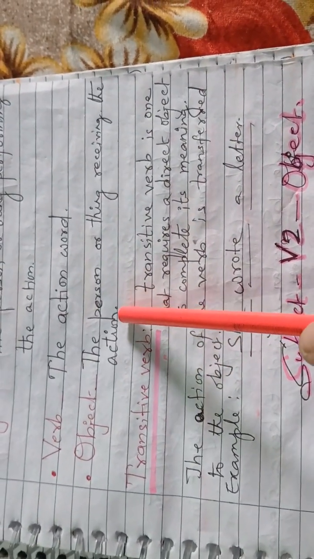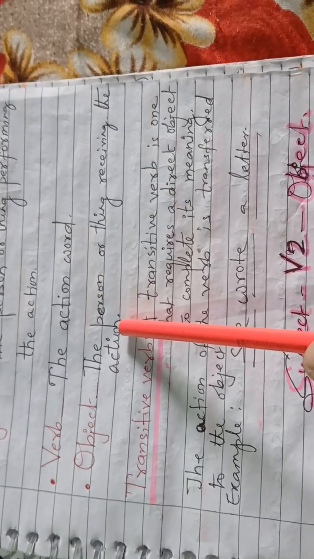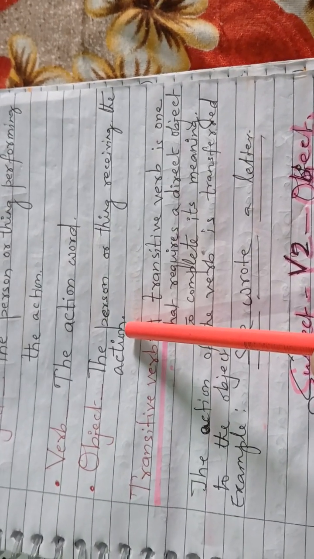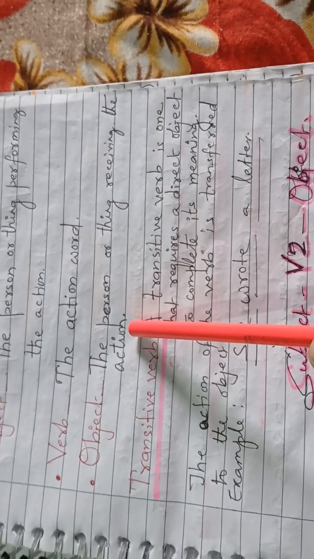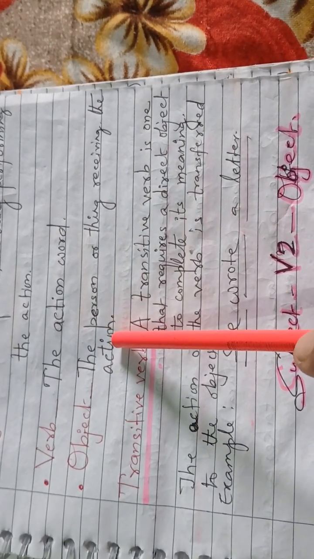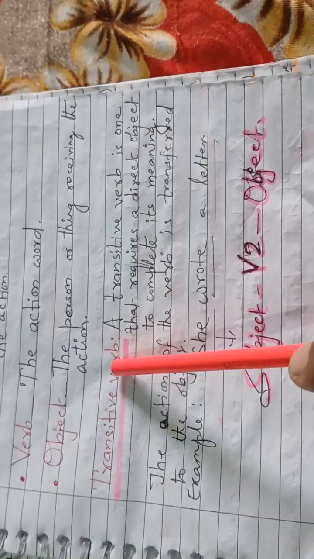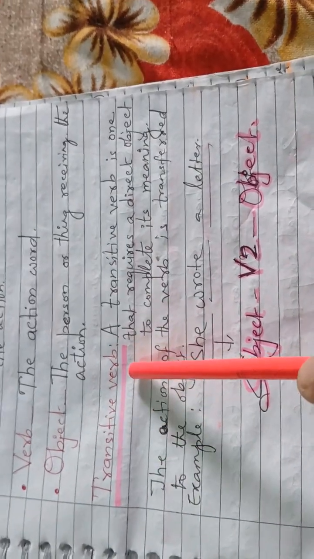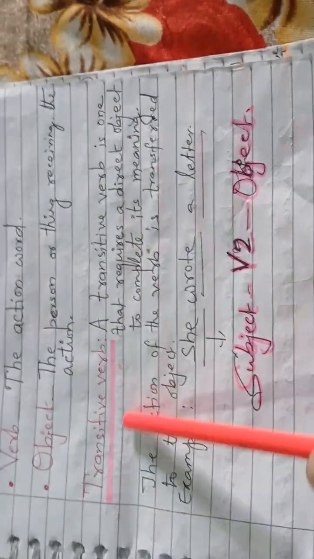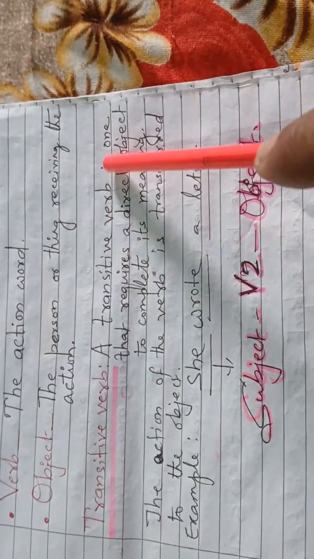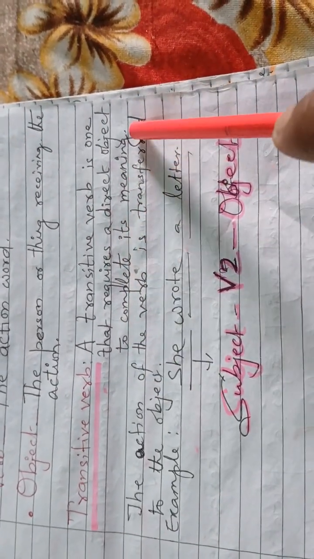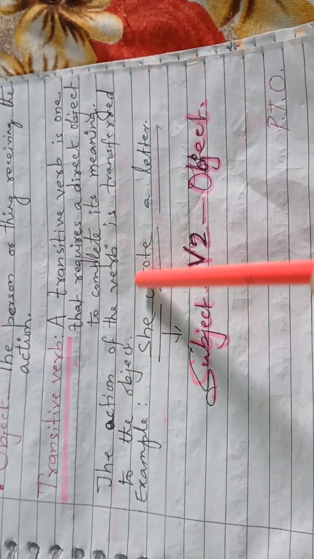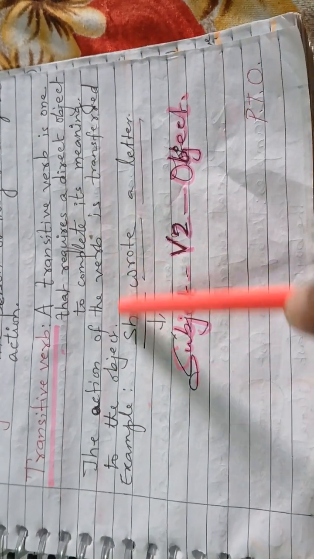To learn the usage of verb and to understand the form of verb as per their usage, the present need is to understand transitive and intransitive verb. So first go through transitive verb. A transitive verb is one that requires a direct object to complete its meaning. The action of the verb is transferred to the object.